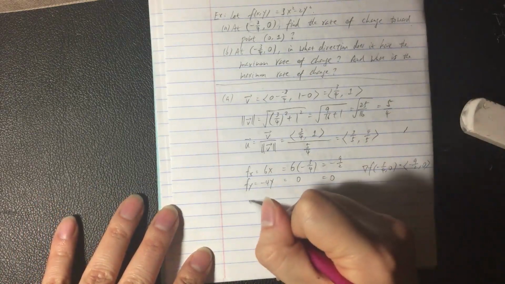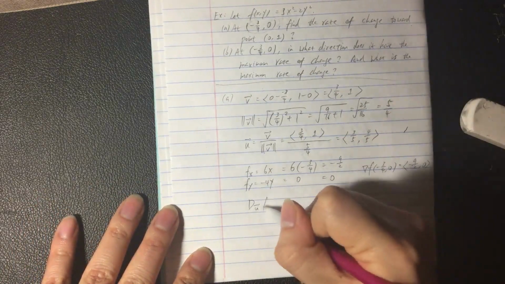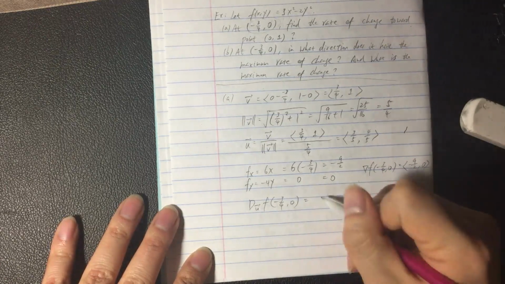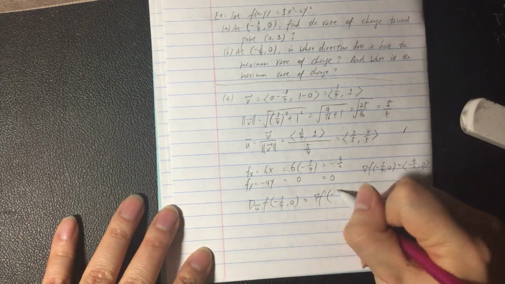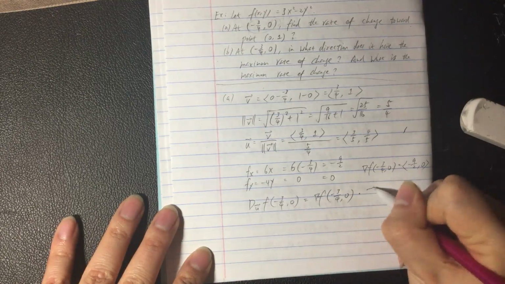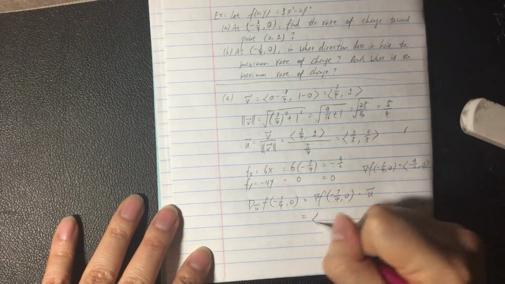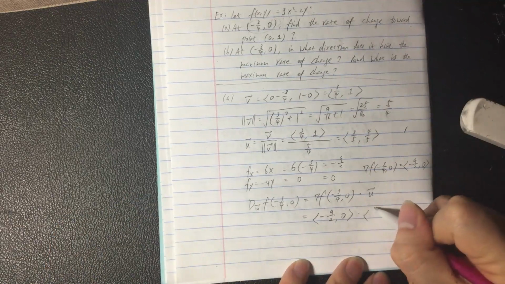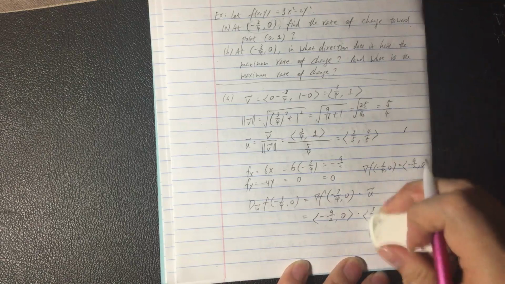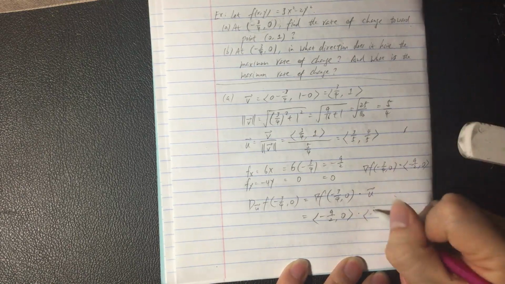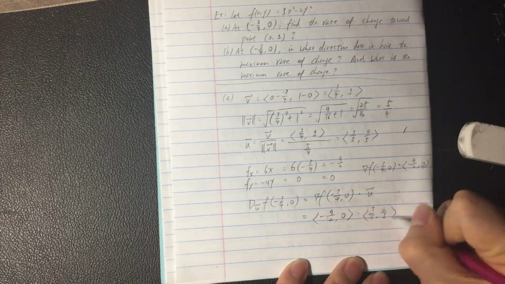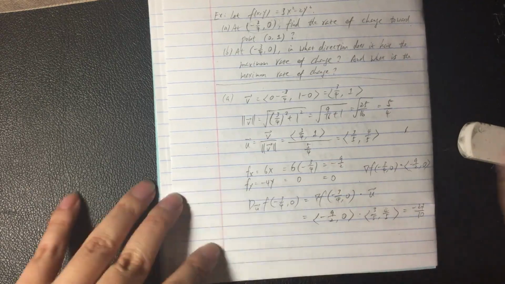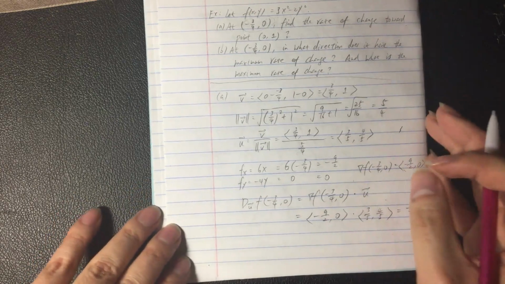Then the directional derivative in the direction u of f at (-3/4, 0) equals the gradient vector at (-3/4, 0) dotted with the unit vector, which is (-9/2, 0) dot (3/5, 4/5), which is -27/10. That's part A.